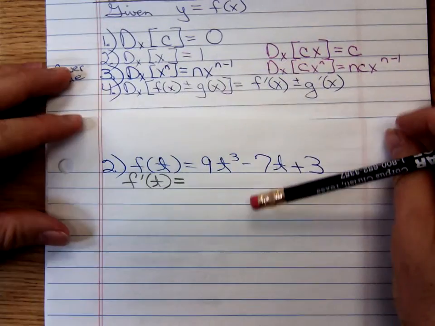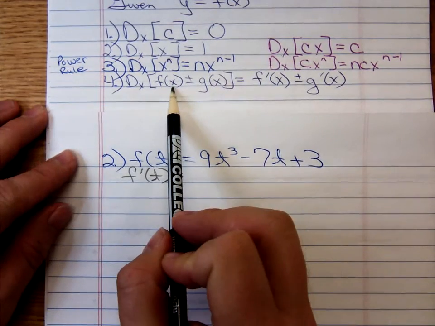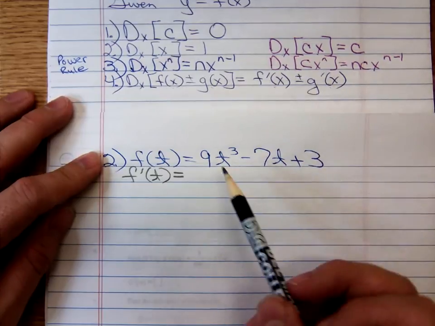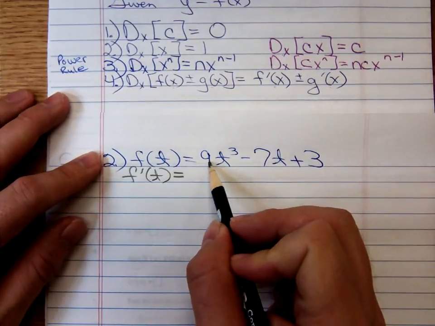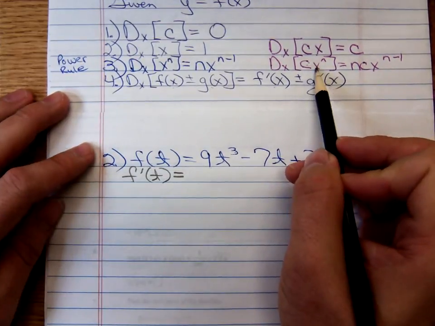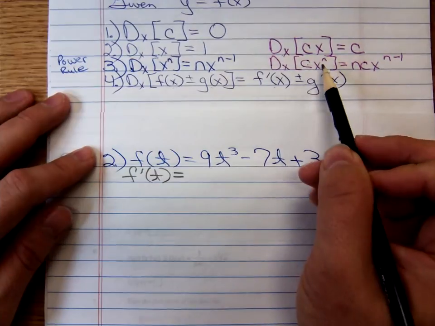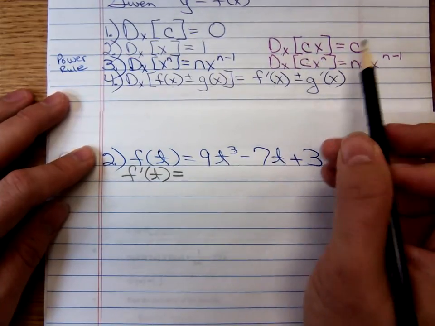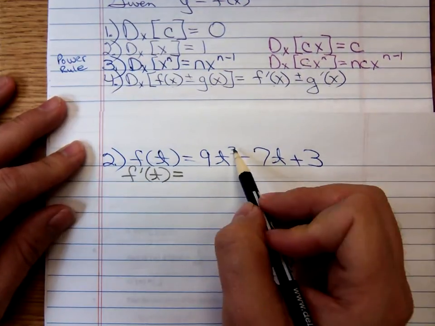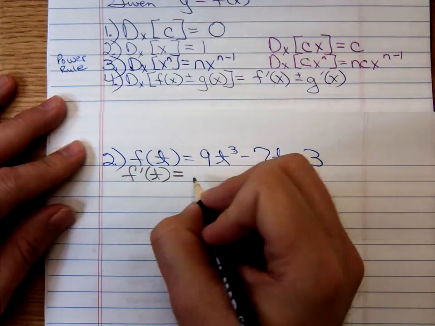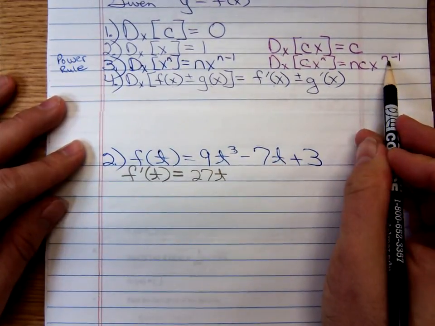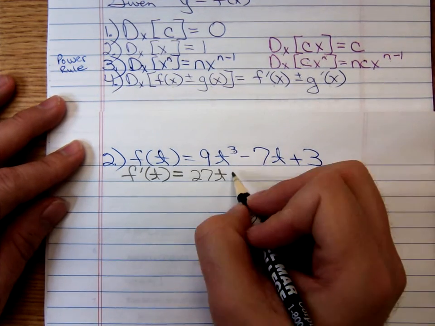Remember I said to differentiate a sum or difference, you just differentiate each term individually. So we're going to have to first of all differentiate 9t cubed. If you have a number times a variable to a power, use the power rule. You take the exponent times the coefficient. 3 times 9 is 27. You subtract 1 to get the new exponent. 3 minus 1 gives me a new exponent of 2.